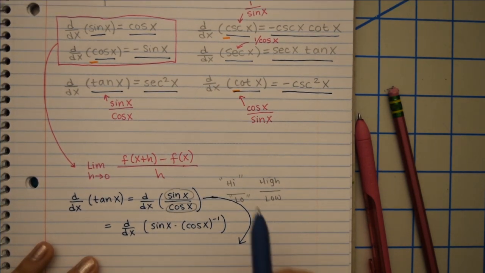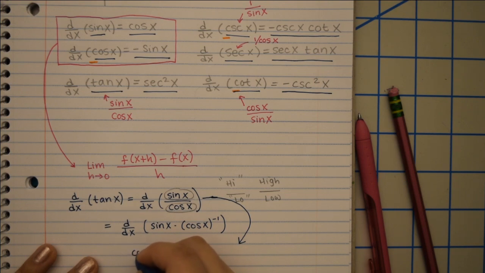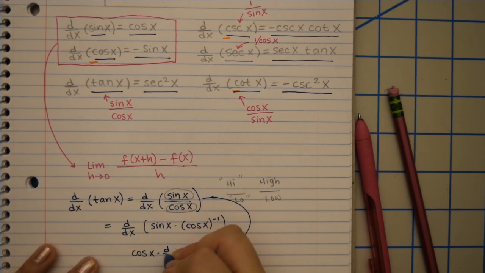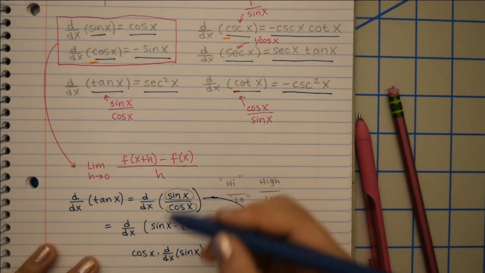But basically, we're doing low d high. So we keep the thing on the bottom, the low, so cosine x times d high, meaning the derivative of the thing on the top, so sine x, minus high d low.